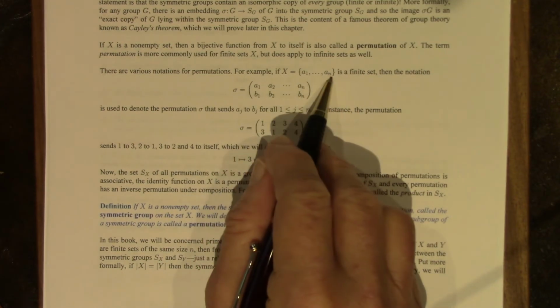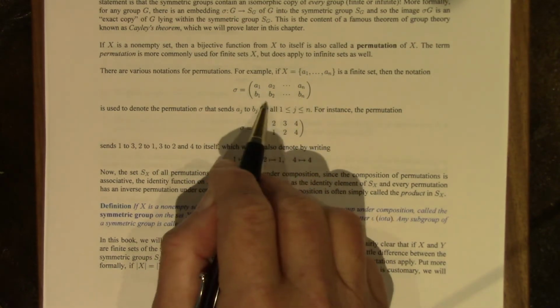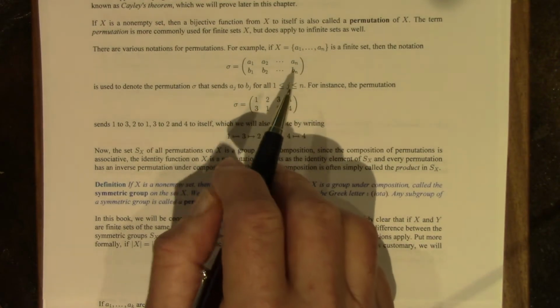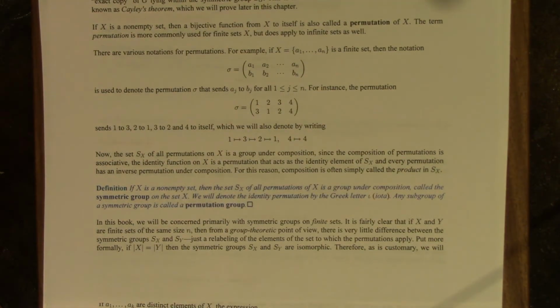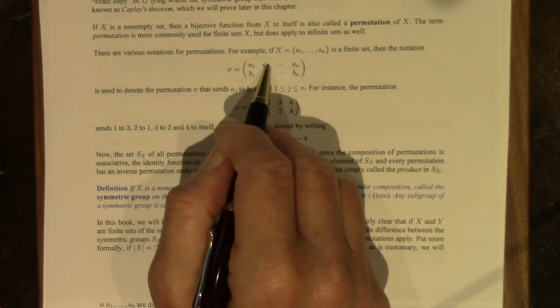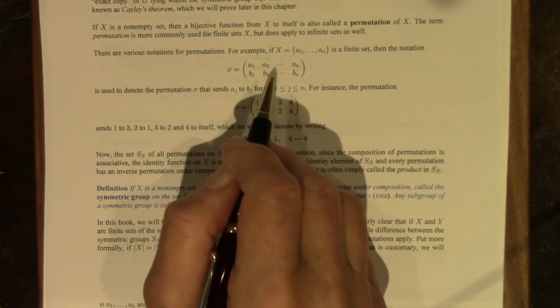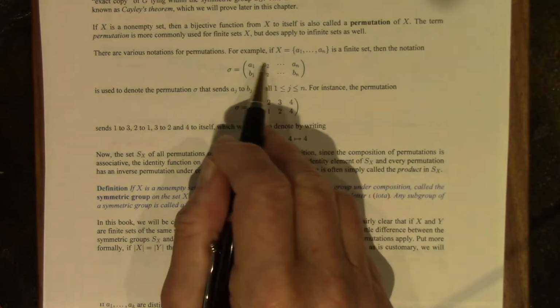So if X is this finite set A1 through AN, then this notation, a two-row matrix, is used to denote the permutation that sends an element in the top row to the corresponding element below it. So AJ goes to BJ for all j between 1 and n.